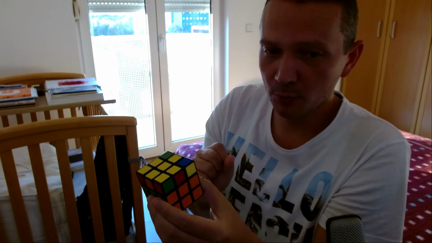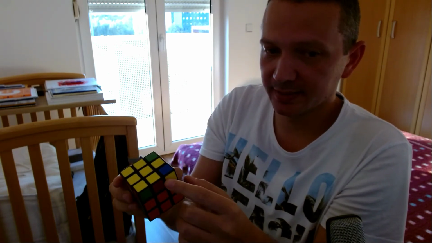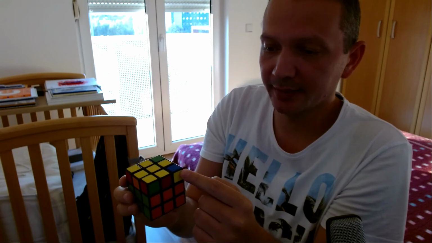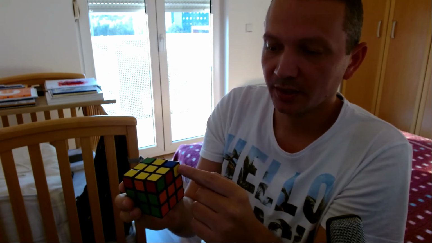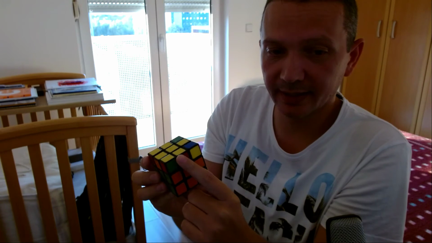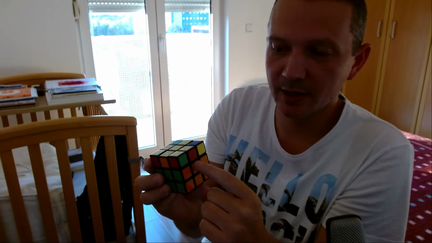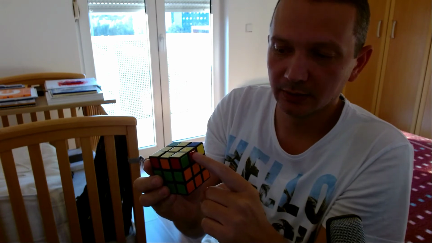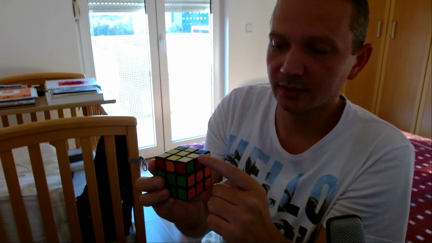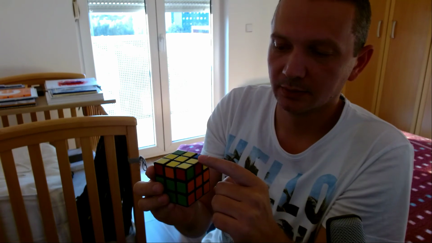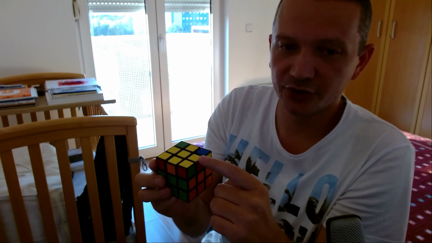And now in the second step we want alignment. We didn't get correct alignment on those edges of the cross.